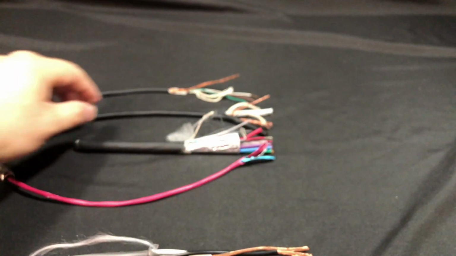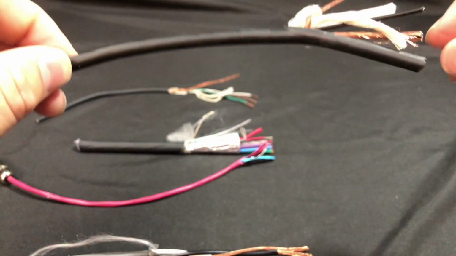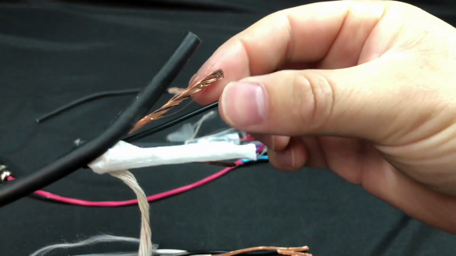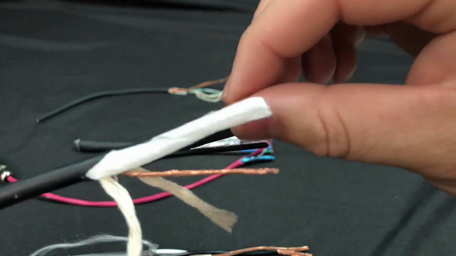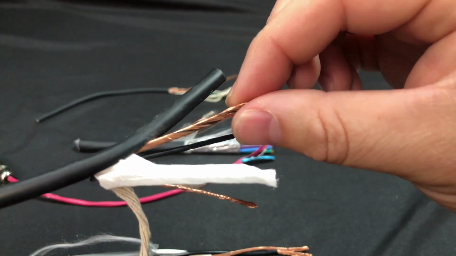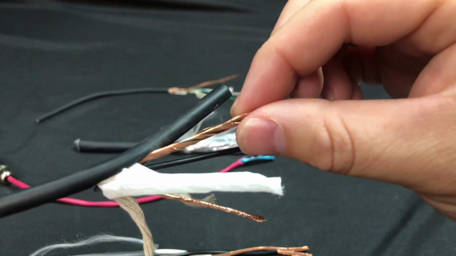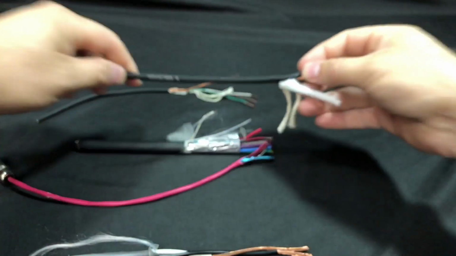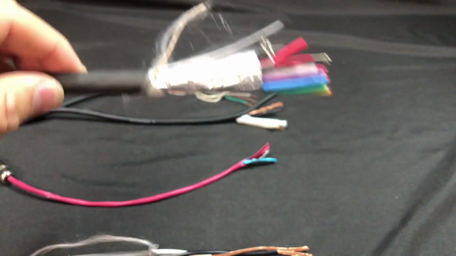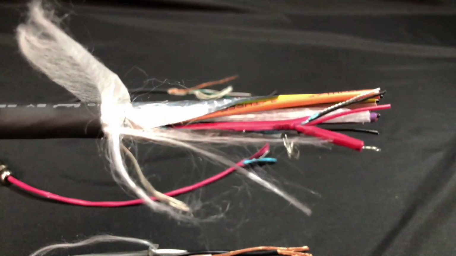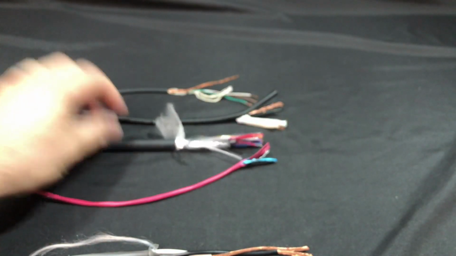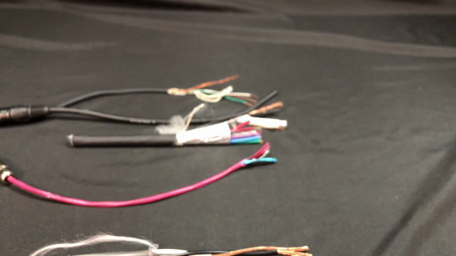The next is a braid. That's simply when you have a conductor like this one here that's just surrounded in a copper braid. This one's actually not braided, it's just spiraled in the copper wiring, but sometimes they actually do braid the copper wiring like a tube and put the conductor within it. The next is a foil, and foil is simply foil around the cable. Foil is more effective at radio frequency interference rejection, and a braid is better at electromagnetic interference rejection.